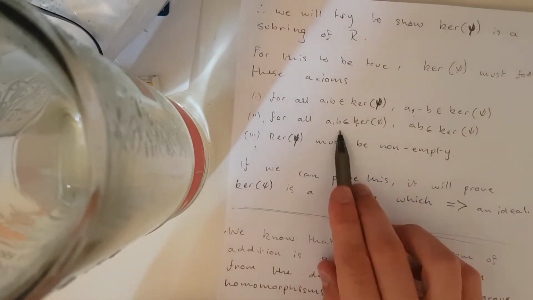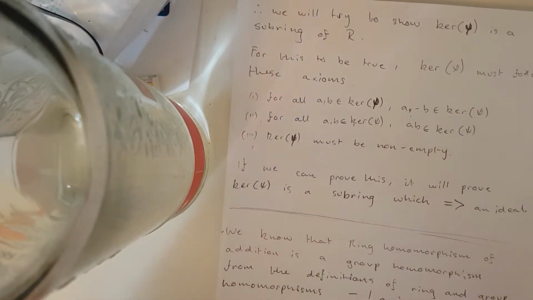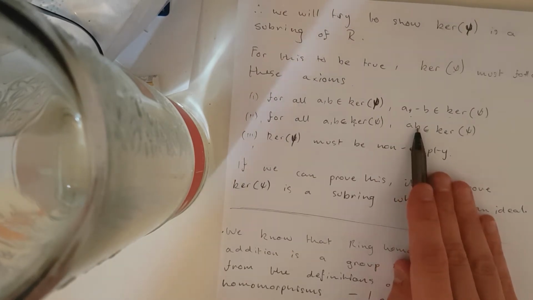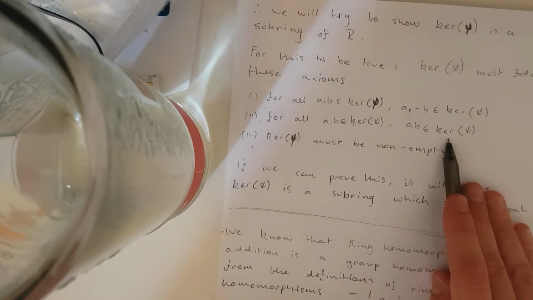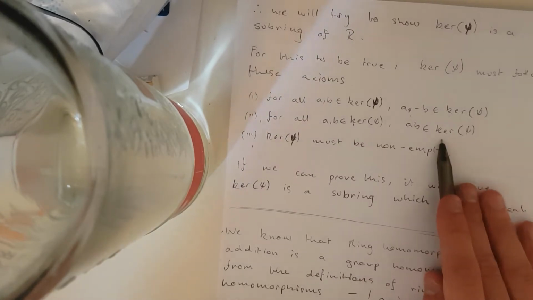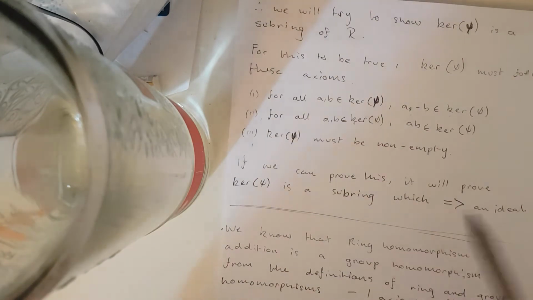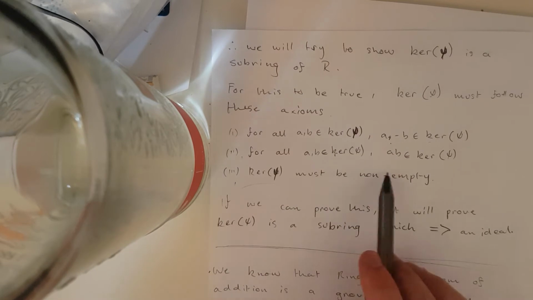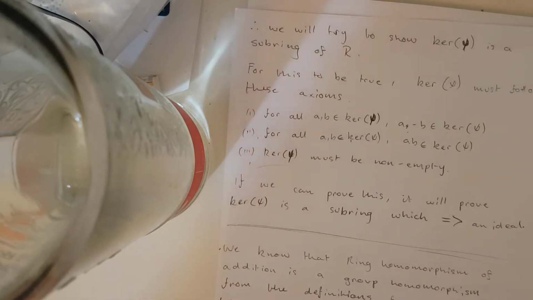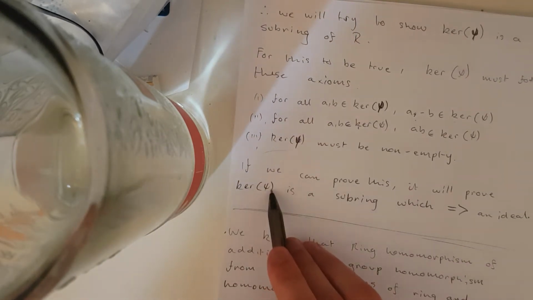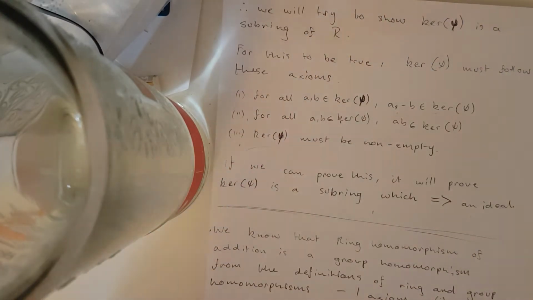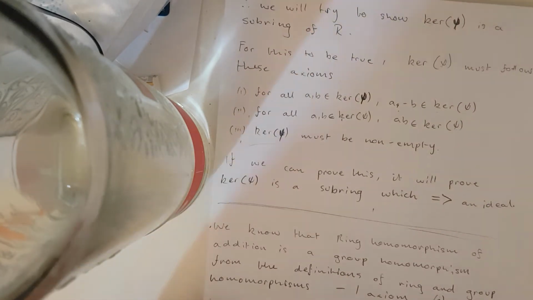For all A, B elements of the kernel, then A times B, so multiplying the elements, will still be contained in the kernel of the ring homomorphism, and the kernel must be non-empty. If all these axioms hold, then that would mean the kernel of the ring homomorphism is a subring, which then would show that it's an ideal through comparing theorem 4.1 and 2.2 from our books.